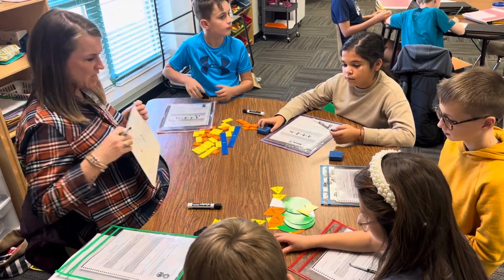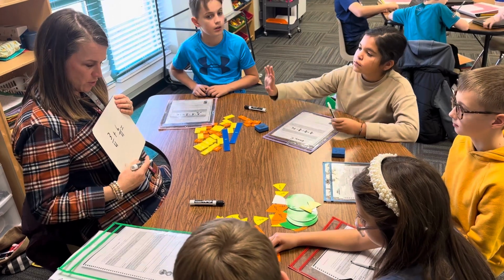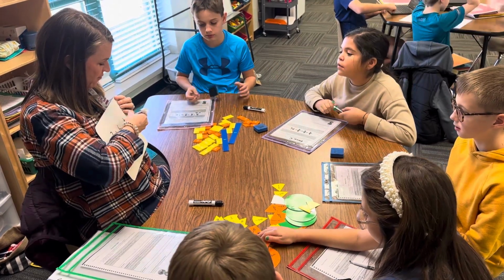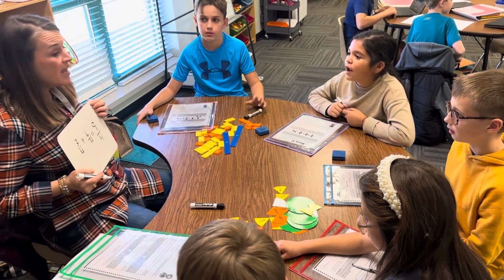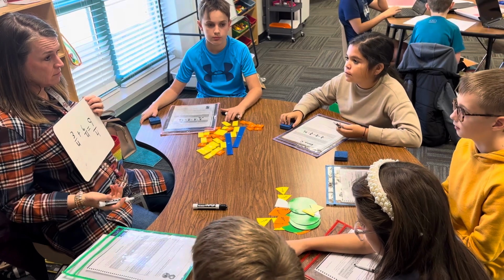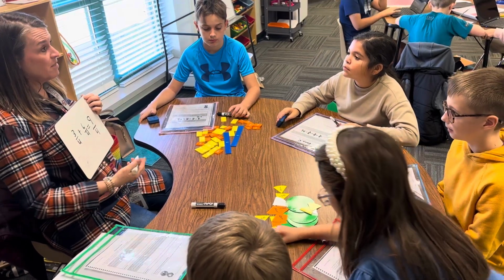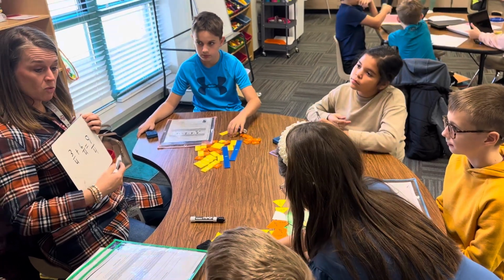Okay, while she's finishing that model, let's talk about it. So we did 3/4 plus 6/4. When we add 3/4 plus 6/4, what did you guys get? 9/4. What kind of fraction is this? Improper. When we have an improper fraction, we know that means it's more than the whole. Yeah, our numerator is greater than our denominator, which means it's more than a whole.